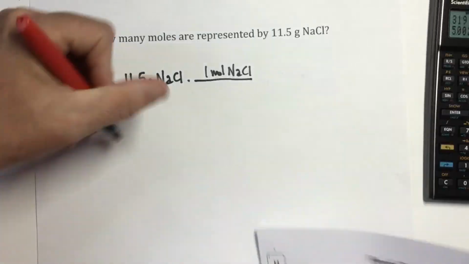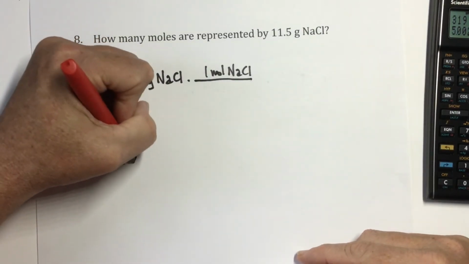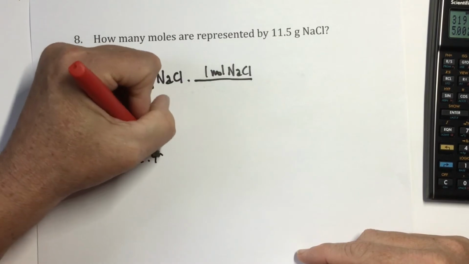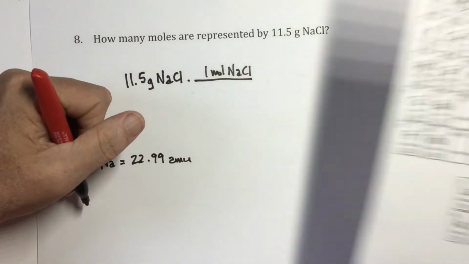Well, sodium has an atomic mass of 22.99 AMUs.